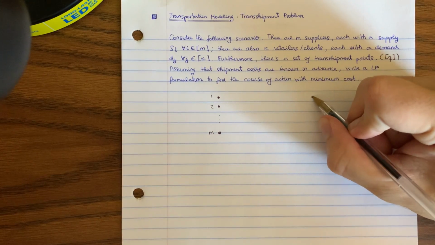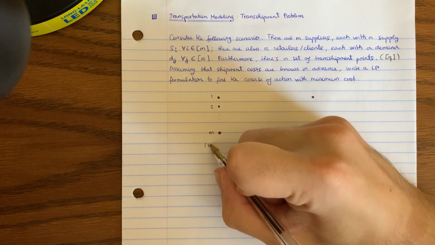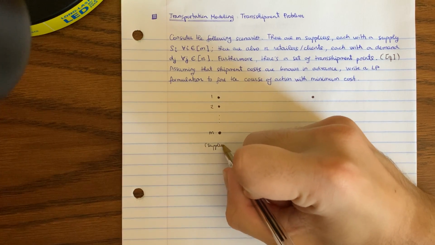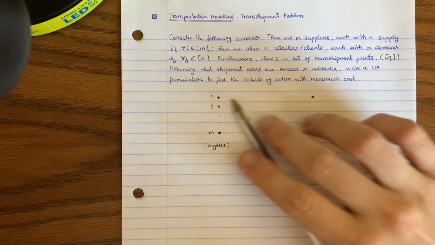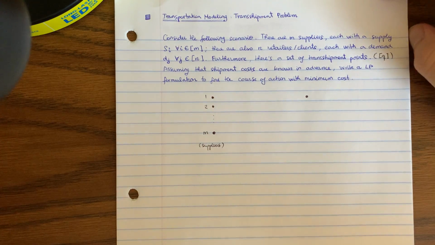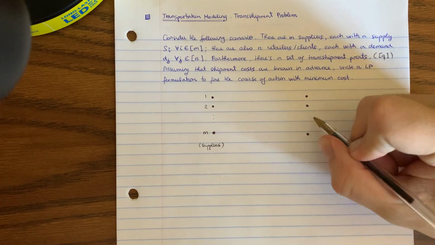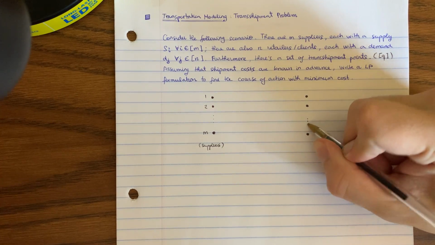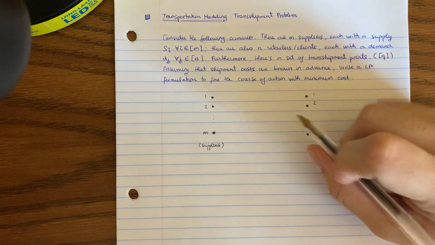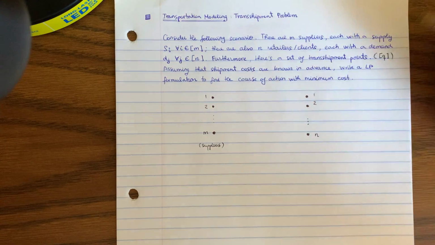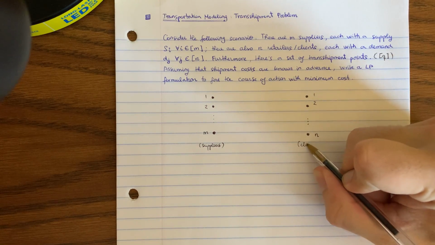On the right side, maybe I'll make a note, suppliers. On the other side of the sheet, we're going to represent all the clients, 1, 2, up to N, right? Clients.